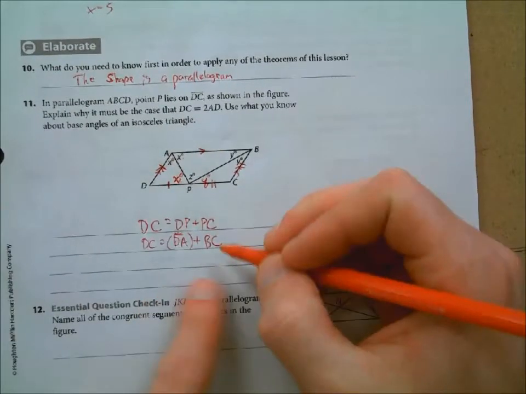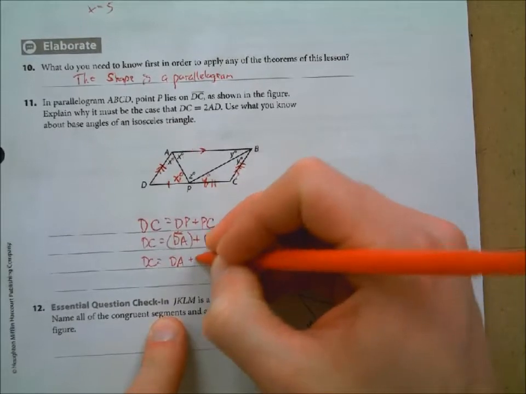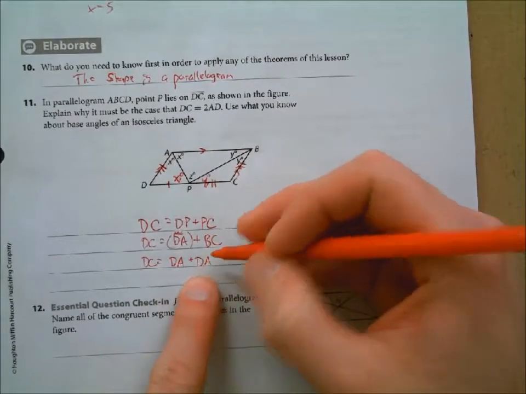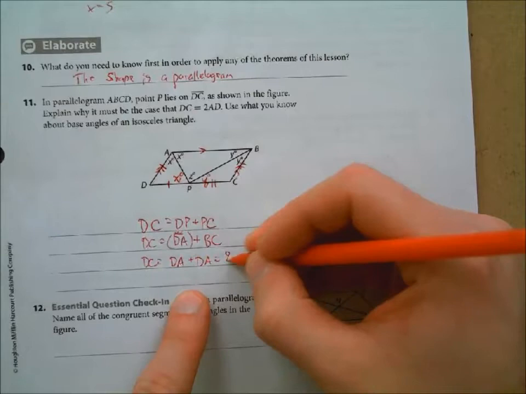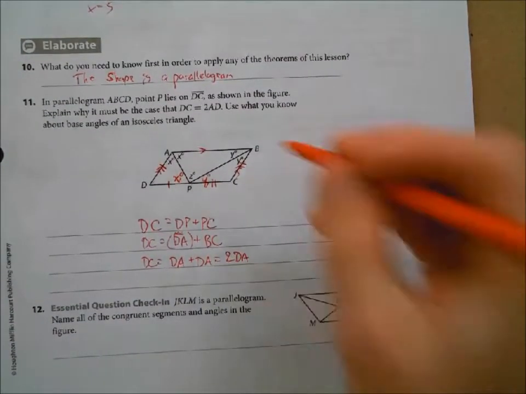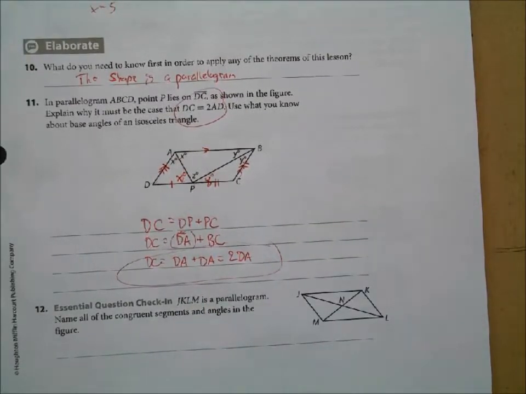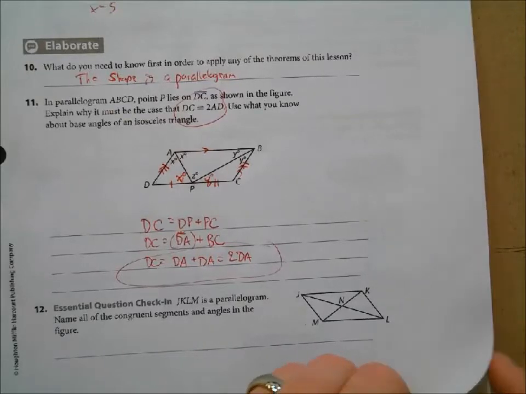They're opposite sides. They must be what? Congruent or the same. So we can say then that BC is equal to DA, and then DA plus DA is 2 DA. And there it is. DC equals 2AD, or DC equals 2DA.